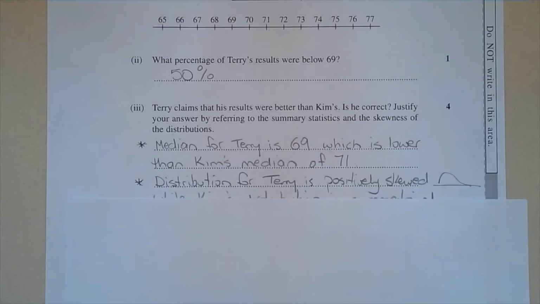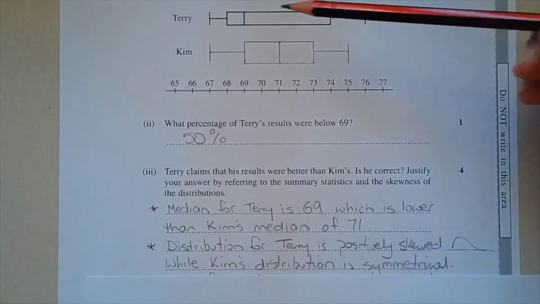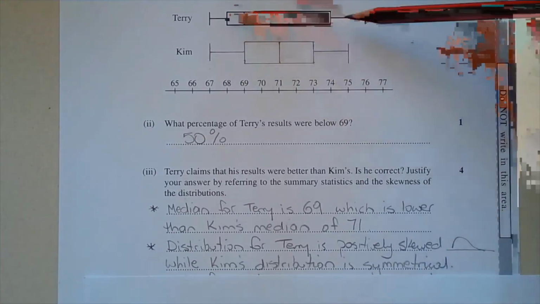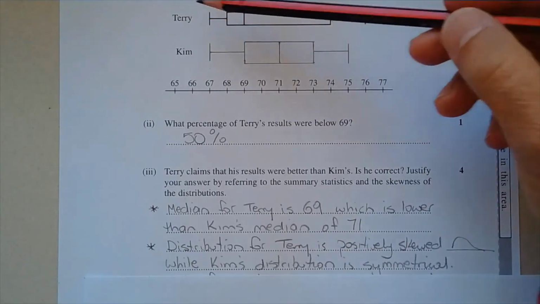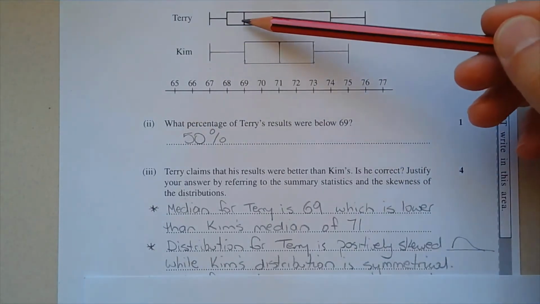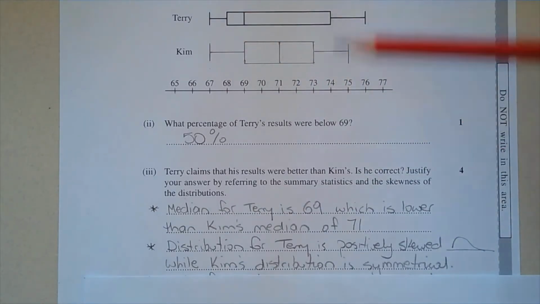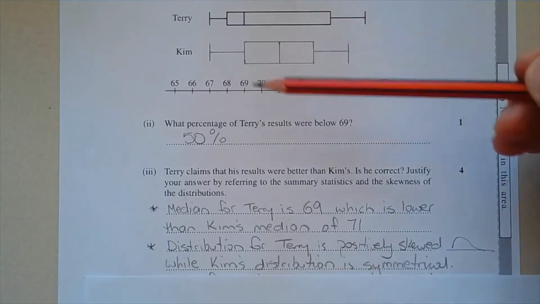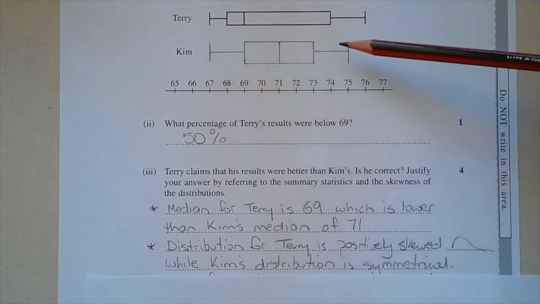The next point to note is the distribution for Terry is positively skewed, while Kim's distribution is symmetrical. And that can be seen by looking at the location of the median relative to the quartiles, and also the minimum and maximum scores. For Terry's results, the median looks like it's pushed to the left-hand side, much closer to the minimum score and the first quartile compared to the maximum score and the third quartile. Whereas for Kim's box and whisker plot, the median seems to be midway between the quartiles and also between the minimum and the maximum scores.